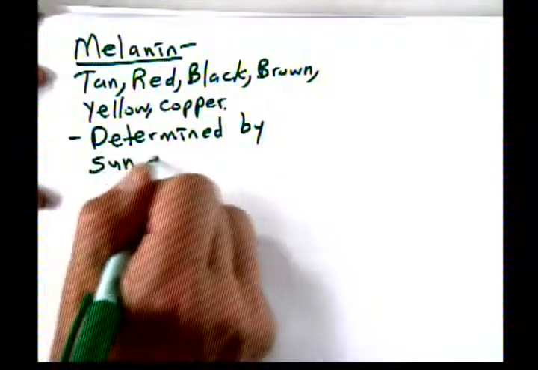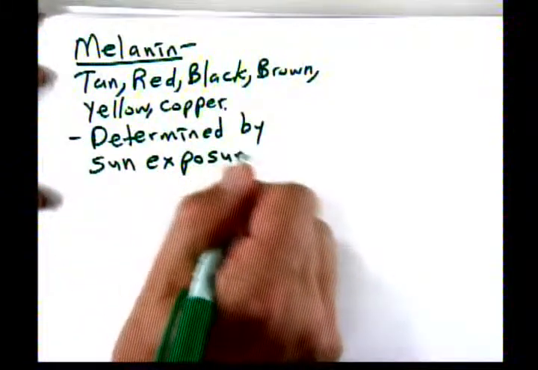Now, Josh, let me ask you this. Do you know what accounts for what color of melanin you make? Do you know? Sunlight exposure maybe? Okay. It's partly determined by sun exposure, right? Because we can get darker if we're exposed to more UV, right? But let me ask you this. Do you think if I sunbathed a lot, I could get black? Okay. So what's the other big determining factor? Genetics? Big one is this.